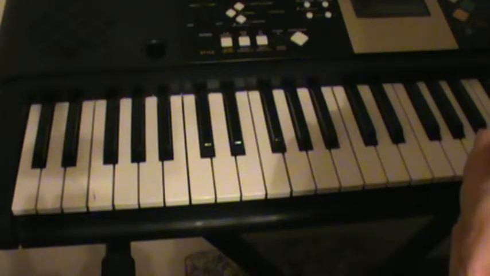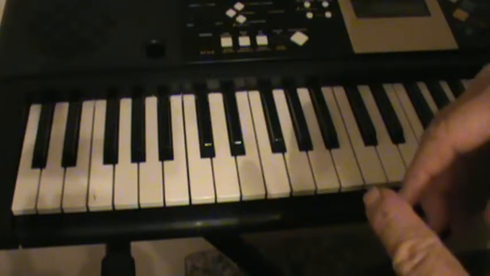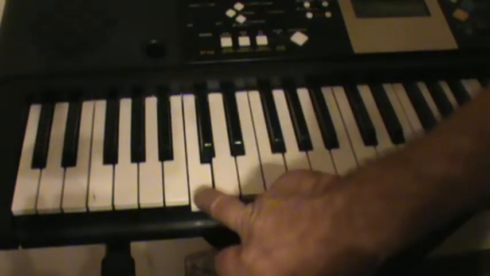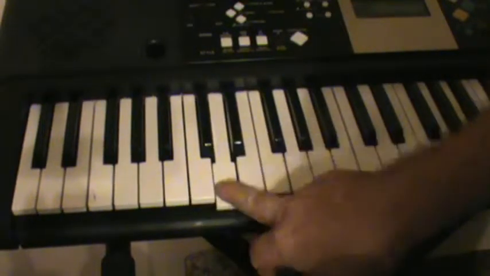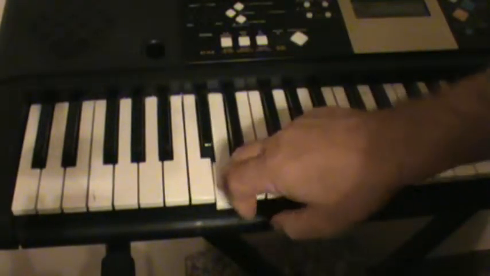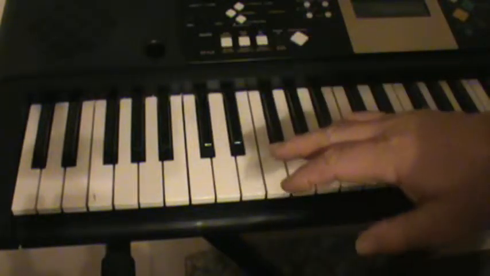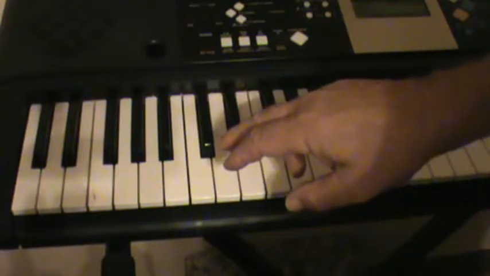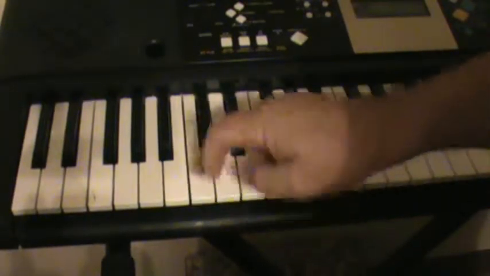A whole step is the distance from a key to 2 away from it. So there is my root key and there's my whole step. We jumped over that black key. Whole step. A half step is the distance from a key to the key very closest to it.